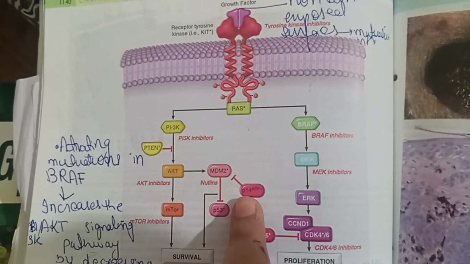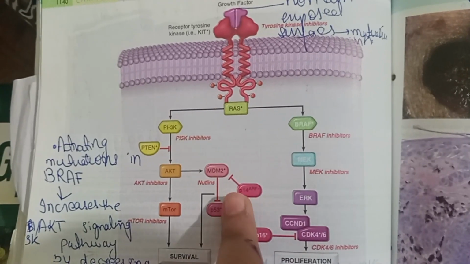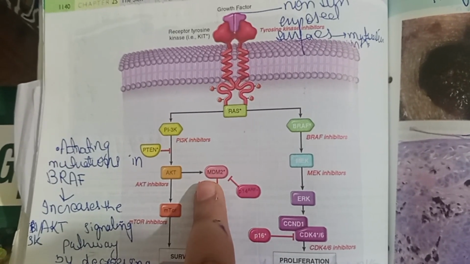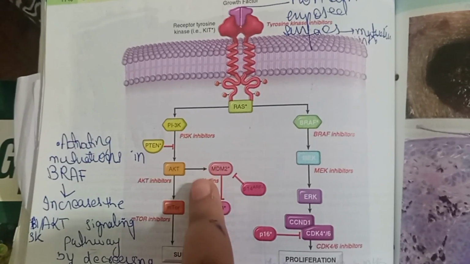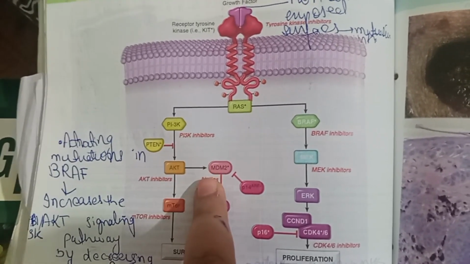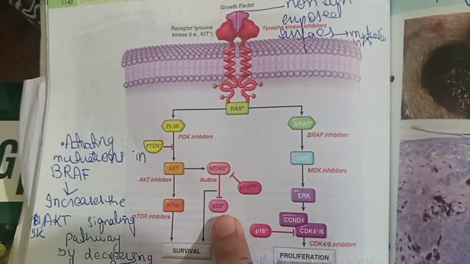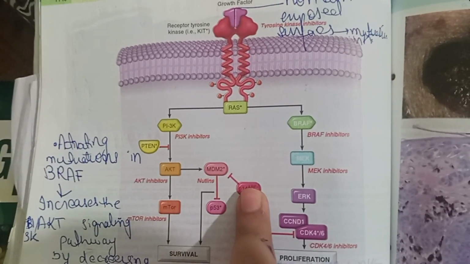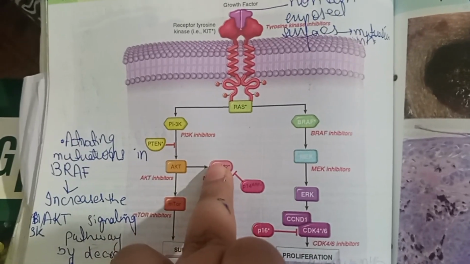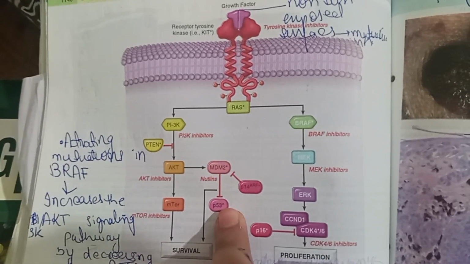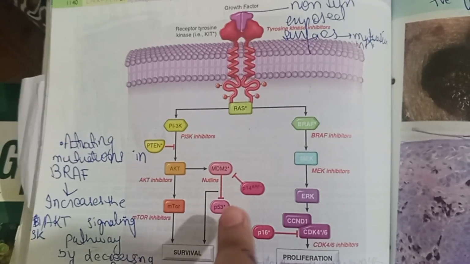Normally P14 exerts an inhibitory effect on MDM2, and MDM2 basically exerts an inhibitory effect on P53. When P14 inhibits MDM2, then P53 continues to survive, and P53 is a tumor suppressor gene.